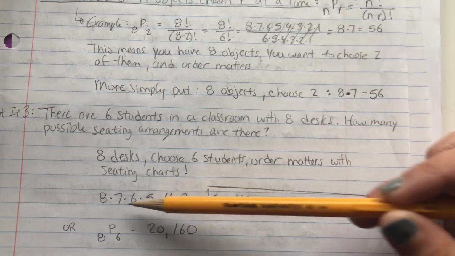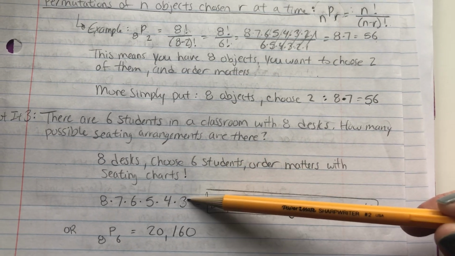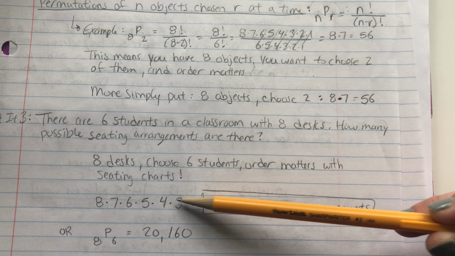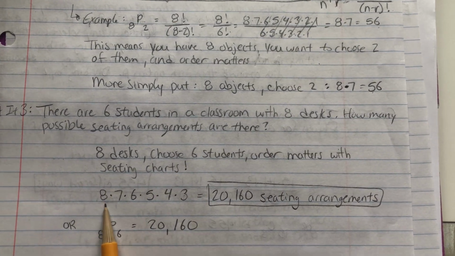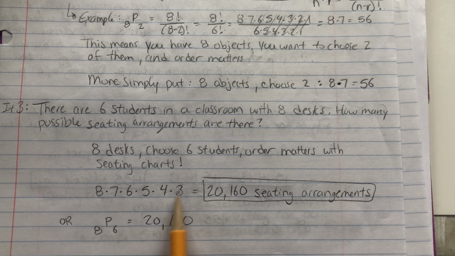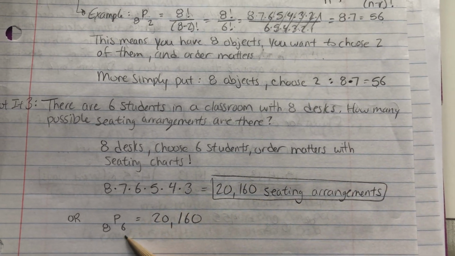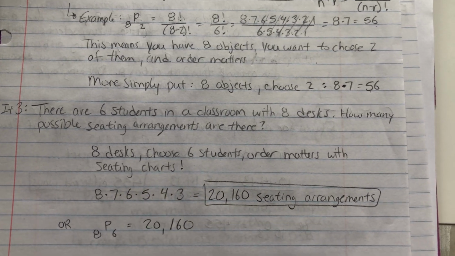So again, in this case, we're only choosing the first 6 desks because there's only 6 students, even though there's 8 total. So we have 8, 7, 6, 5, 4, 3 because of 6 students where they can sit. And once you choose a student, you have 1 less student to choose from. Okay, so you can decide, do you want to think of it as the formula or the button on your calculator, or do you want to think of it as a permutation?